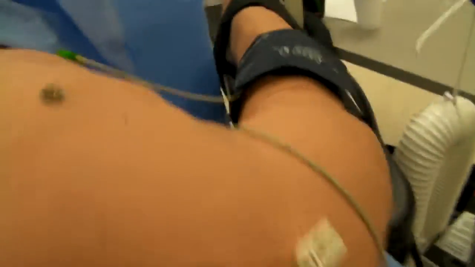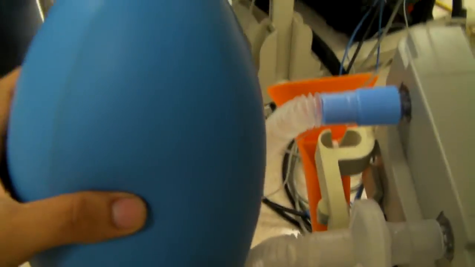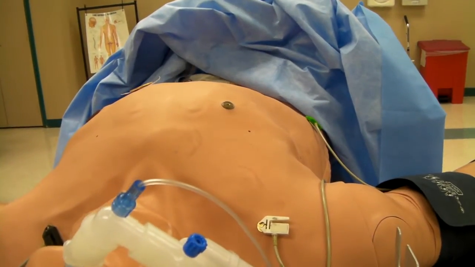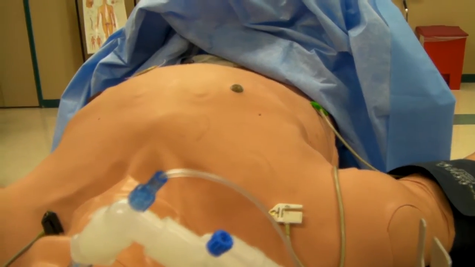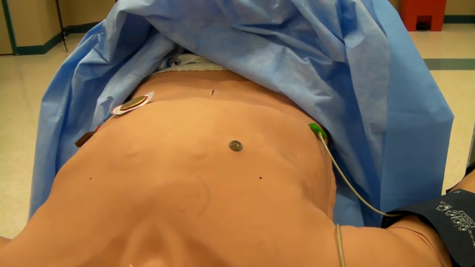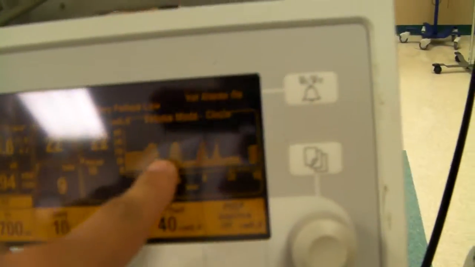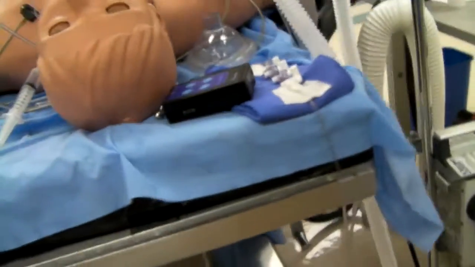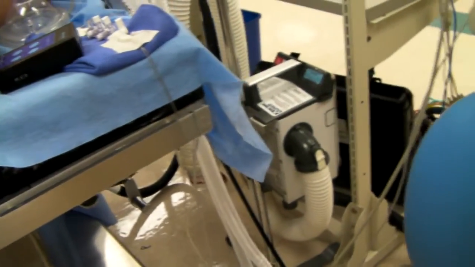So here are his EKG leads, but basically watch his chest as I squeeze this. Squeezing. I don't know if you could see it, but it follows that, and you also get the amount of CO2 he's breathing out over there. I've learned a lot just doing the simulation by myself, so I'm getting more prepared.